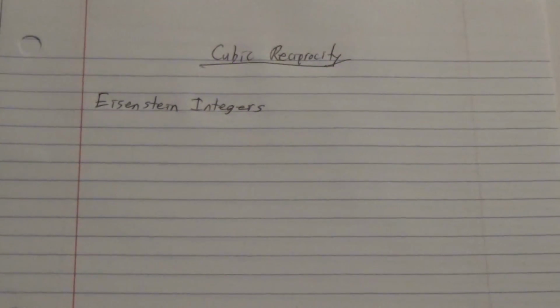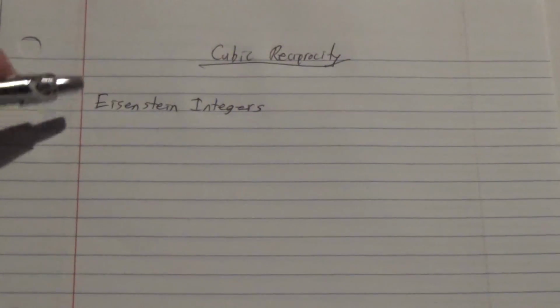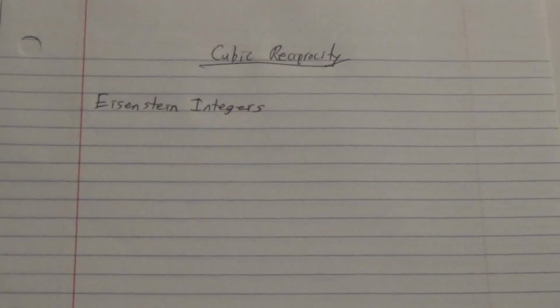Many of the sources that I've found discuss many different ideas and theorems about Eisenstein integers before they even discuss too much of cubic reciprocity. But they are related, don't get me wrong. At least in one approach to cubic reciprocity, it's really built on this field.